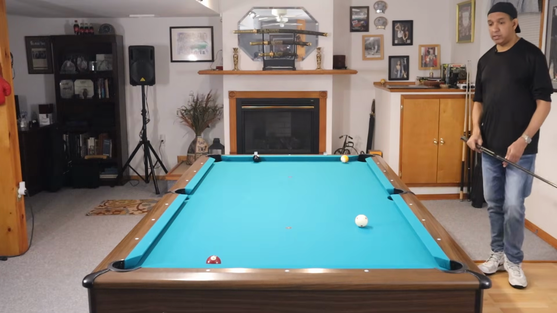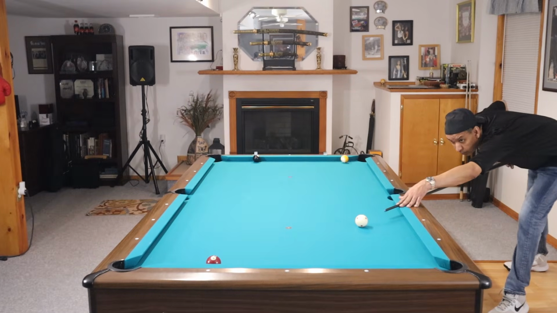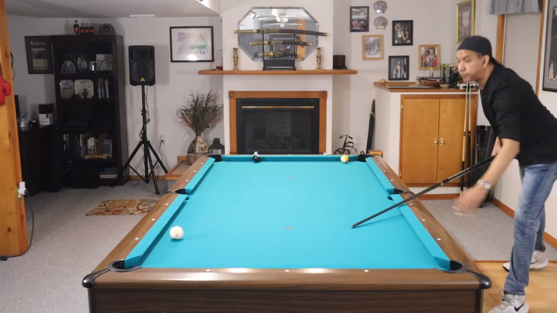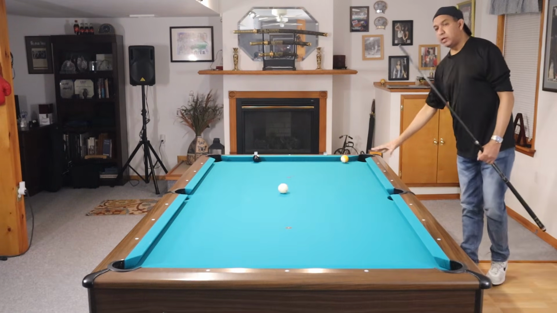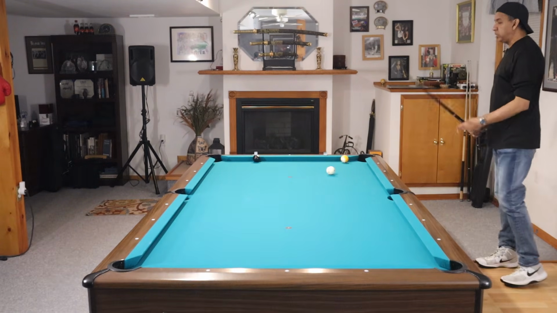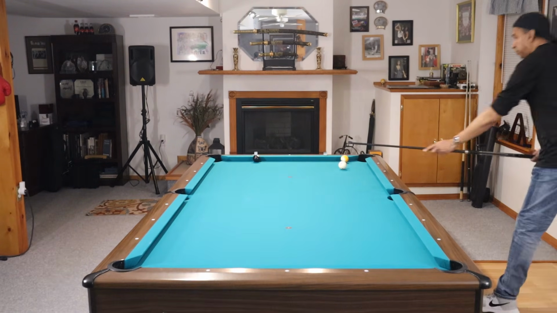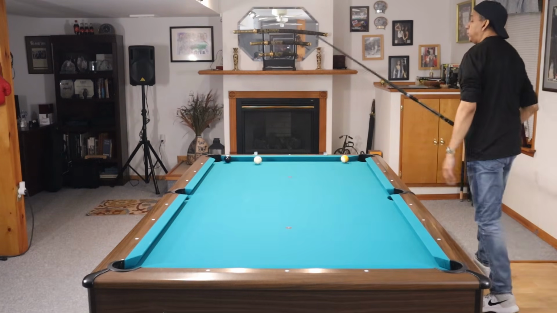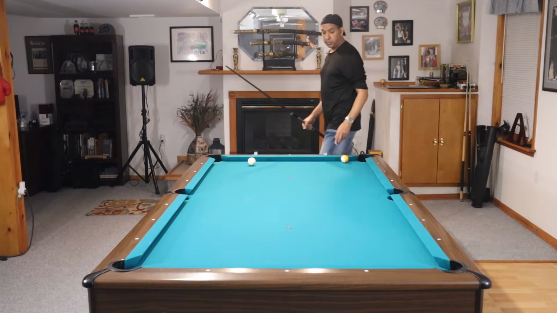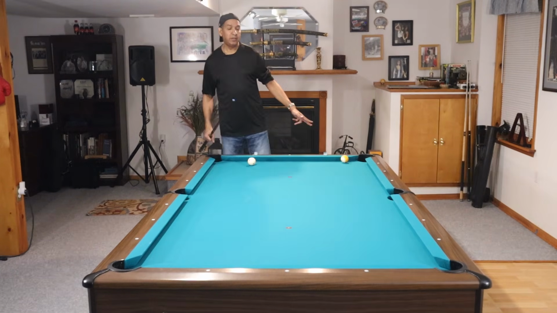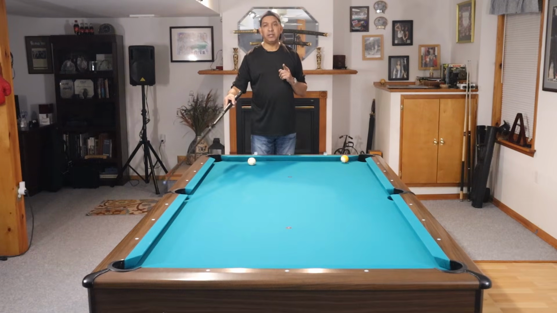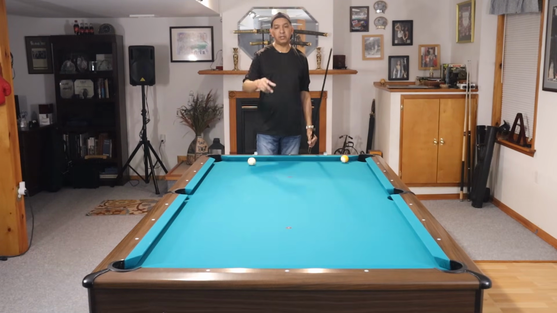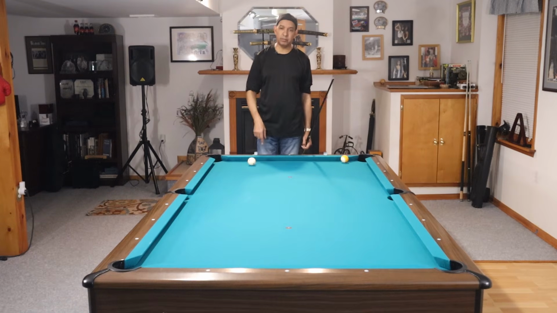So high right hand English, shot looks like this. I know that I'm going to come here and I will be good on the 8. I can tap in the 8, and that 9 ball you could probably make from anywhere on the table, but this is a good spot to be. High right hand English, inside English takes us around the table.